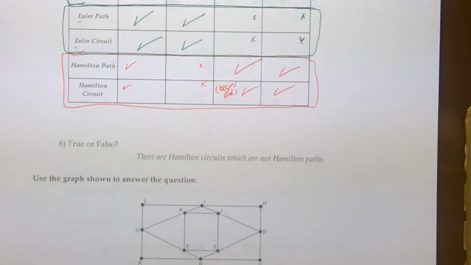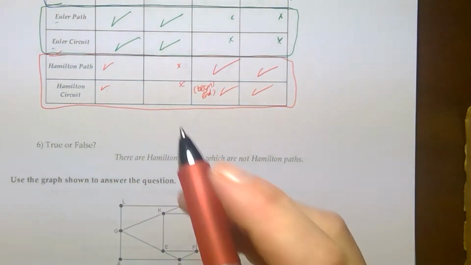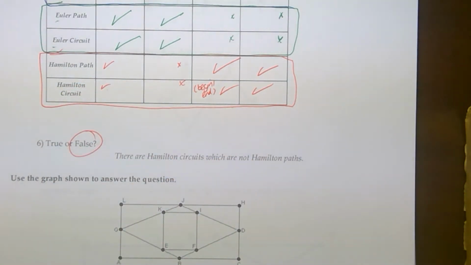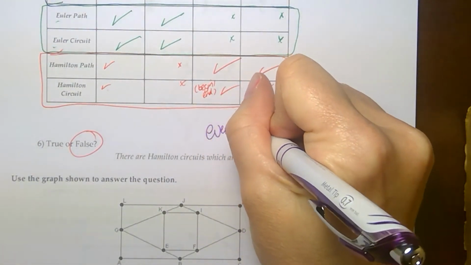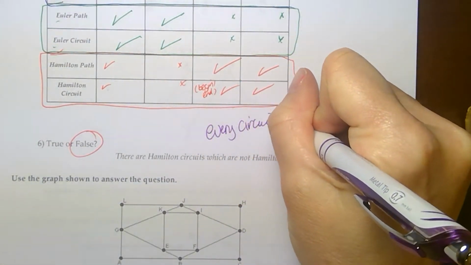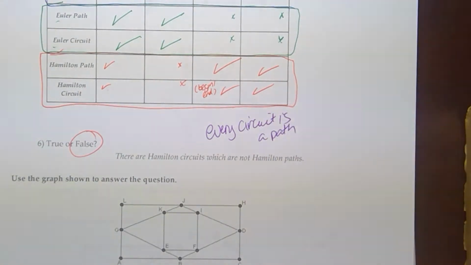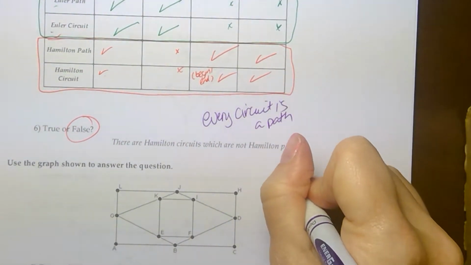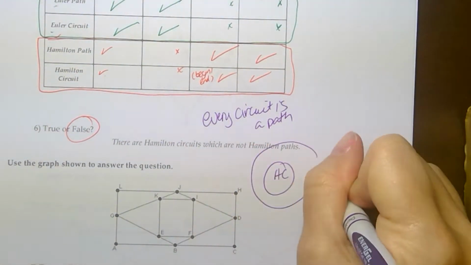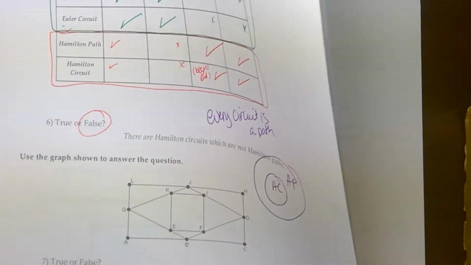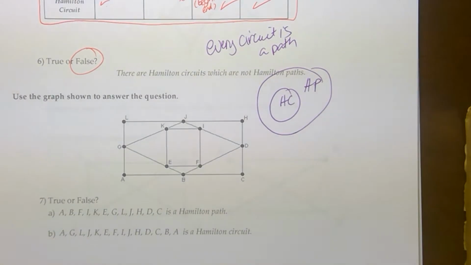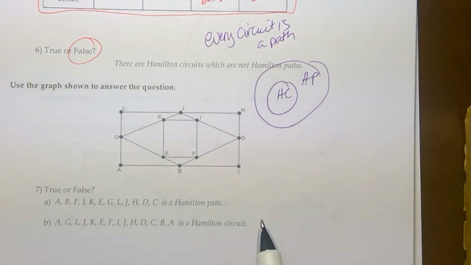Number 6, true or false. There are Hamilton circuits which are not Hamilton paths. Well, that has to be false, because remember that every circuit is a path. In general, every circuit is first a path. It's just a path that begins and ends at the same place. So that means that every Hamilton circuit is also a Hamilton path, and we want to do our quick Venn diagram.